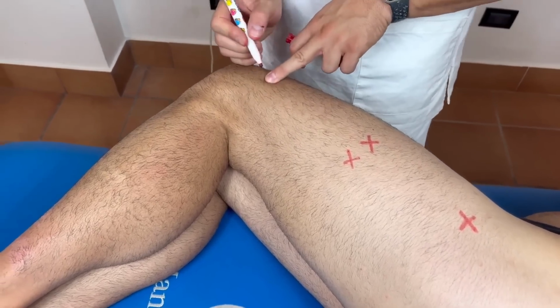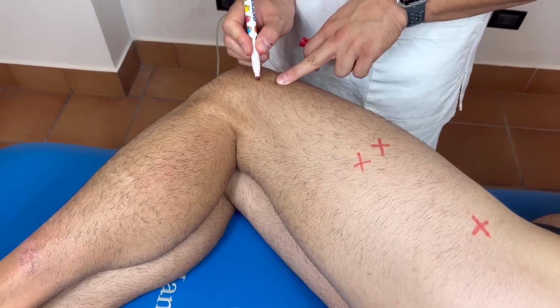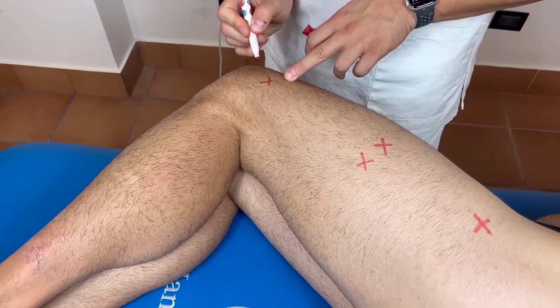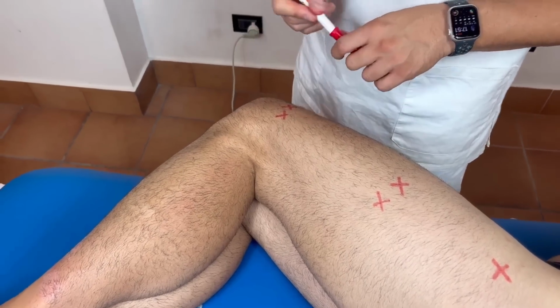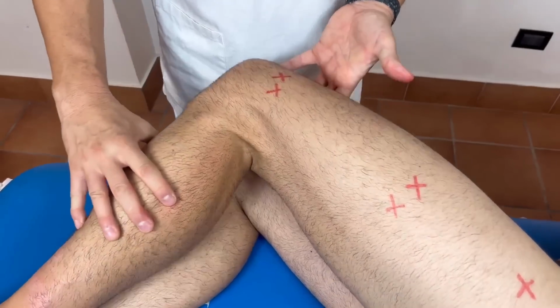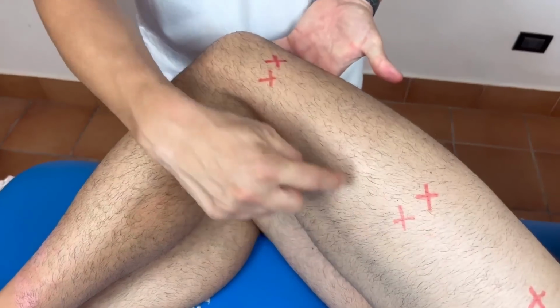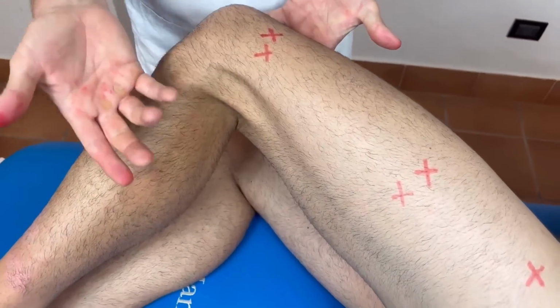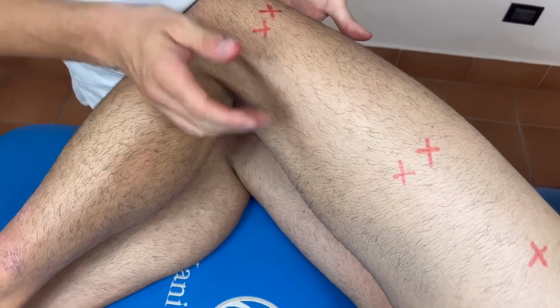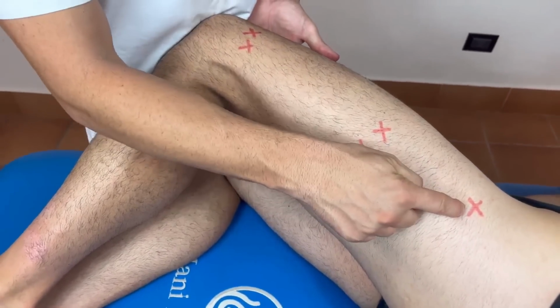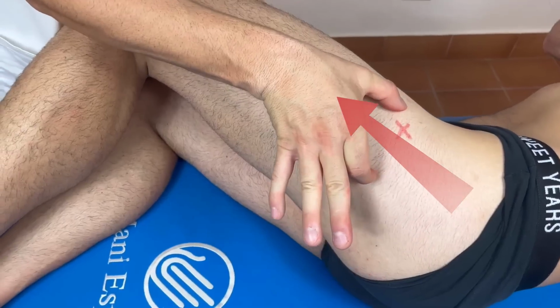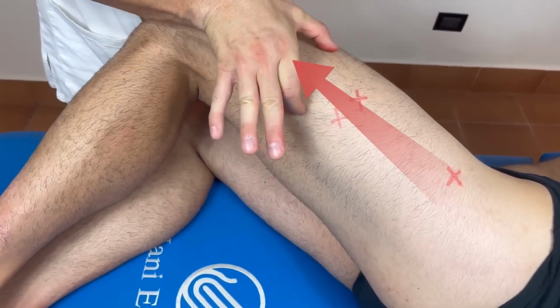After that, always going down in the vastus fascicle, we'll discover a trigger zone here and one a little more forward. How can we tell? The overall radiation related to the stimulation we provide will cover a much larger area of the muscle. It will be a fascicle that will reach from beneath the iliac crest.